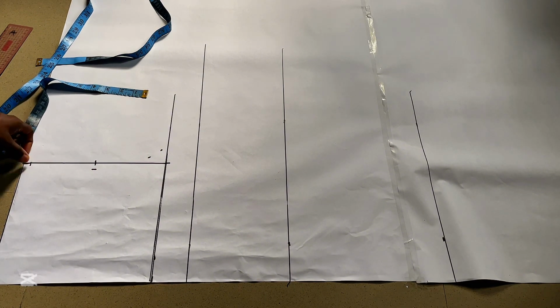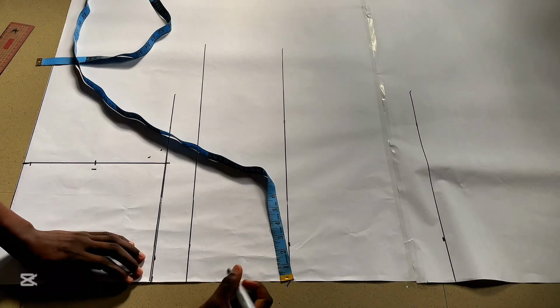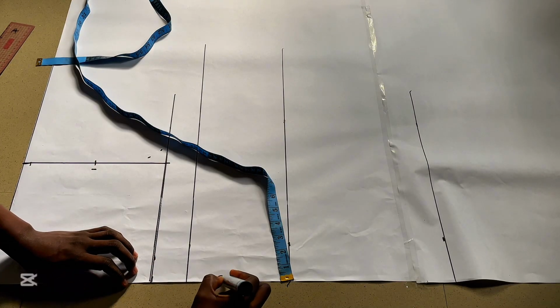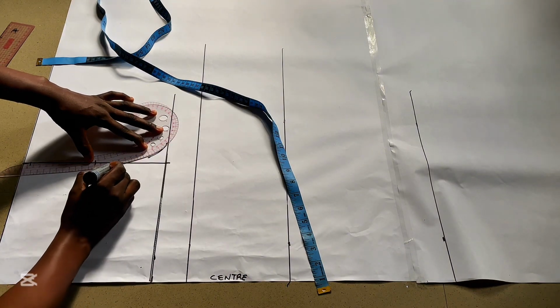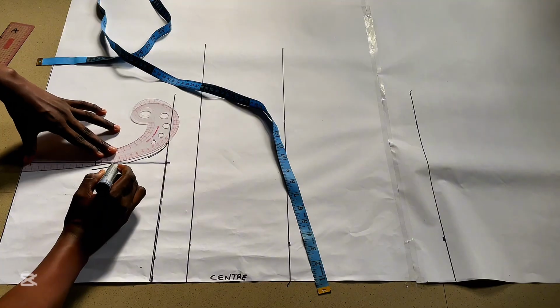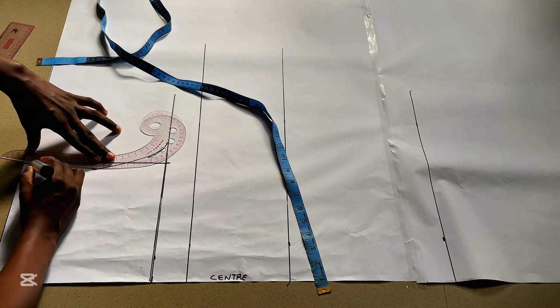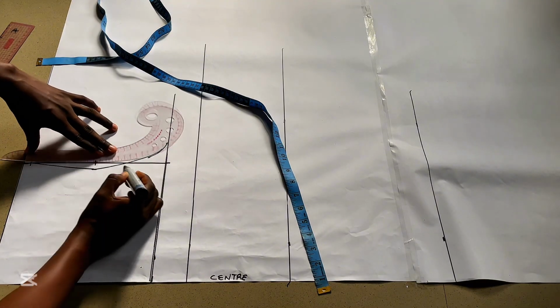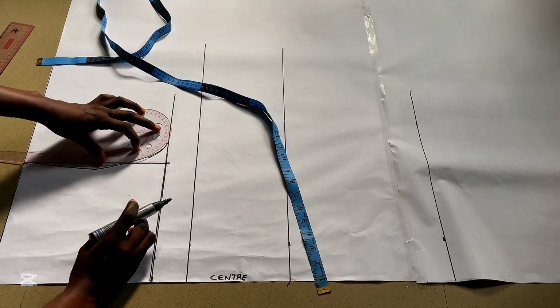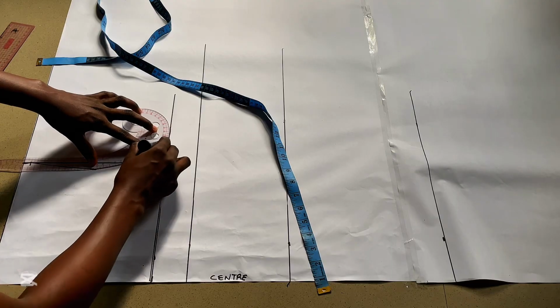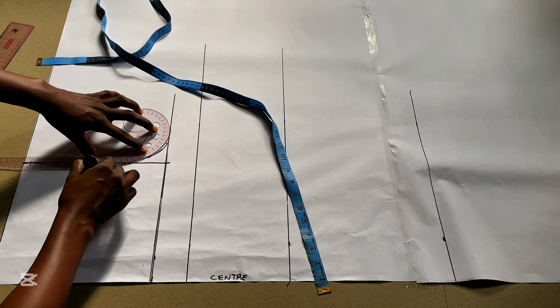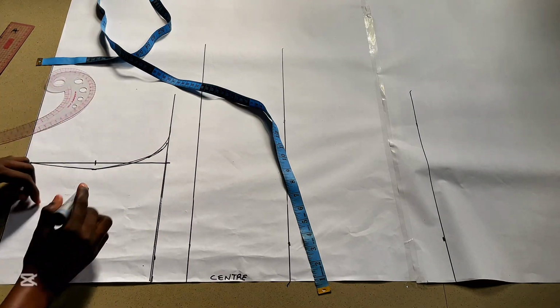So I'm going to connect point A to point B to point C. Before I connect that, I make sure to mark my center measurement, and I will connect. Do you see me connecting? You can make your own more curved. This is because the armhole is not straight. The armhole is curved, so for us to get that curved nature of the armhole, we're going to be doing that.